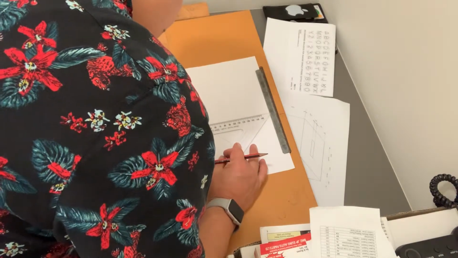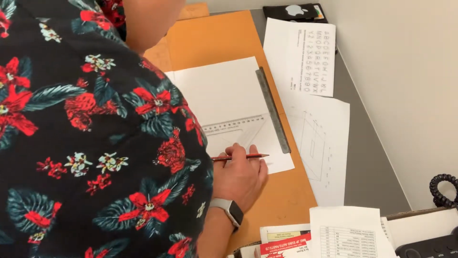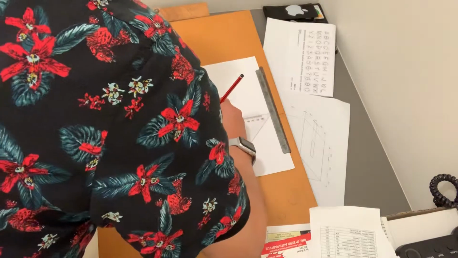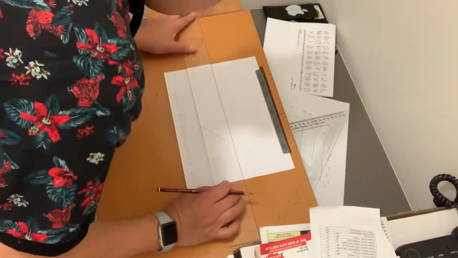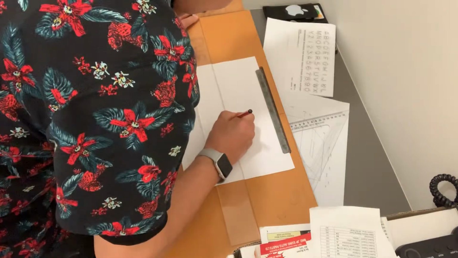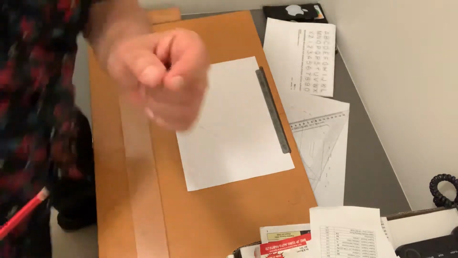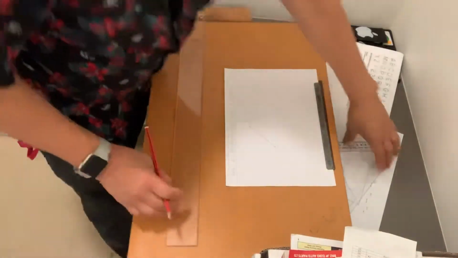Notice you can move your T-square in a suitable way so that you can actually move and measure things in a comfortable way. There it is, completing my front view. Okay, so that is the front view completed. So maybe we can have a little bit closer. Hopefully you're able to see that.